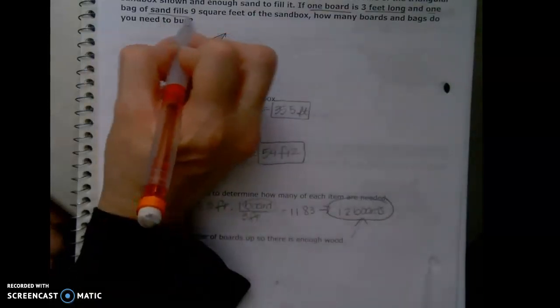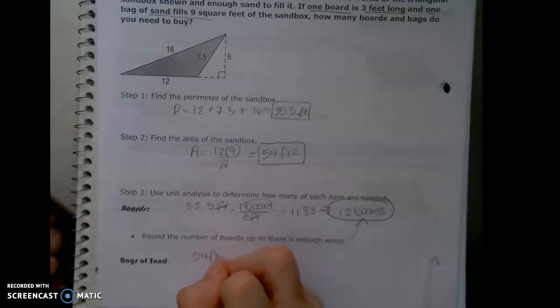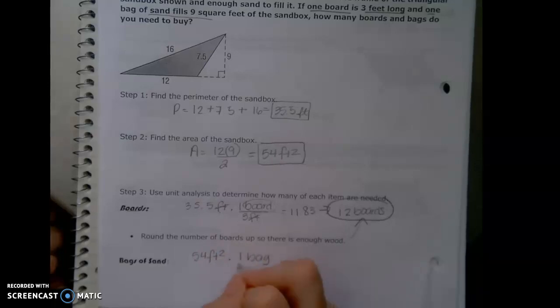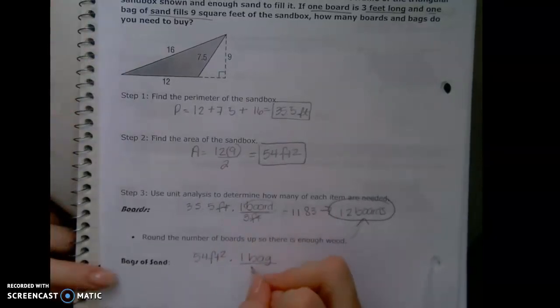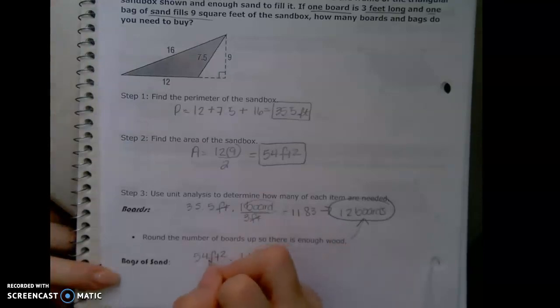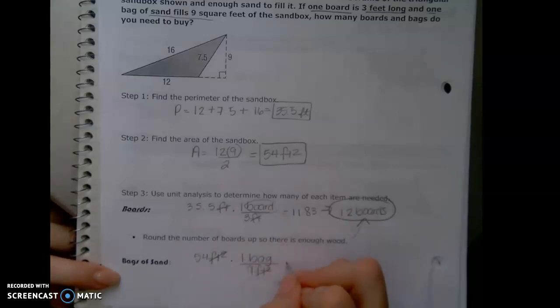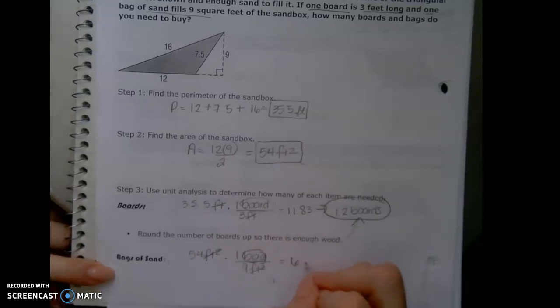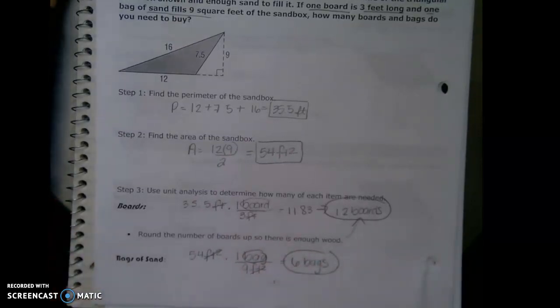One bag of sand fills 9 square feet of the sandbox, and we know that the area is 54 feet squared, so I have 54 feet squared times one bag of sand. I'm just going to write one bag, over 9 feet squared. The squareds cancel. I multiply 54 times 1 divided by 9. My unit is bags, so I have 6 bags. And there you go. Let's continue to the next part of our lesson.